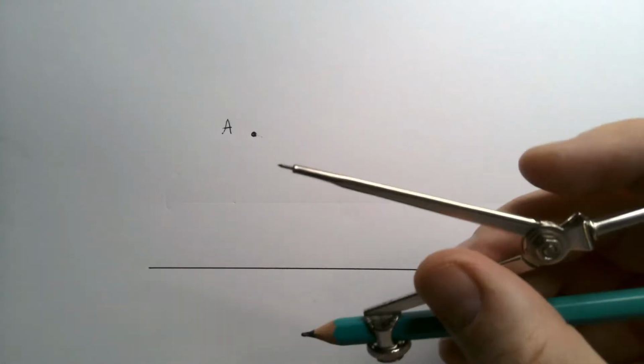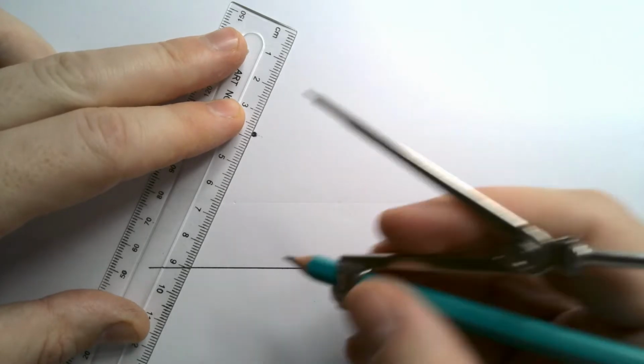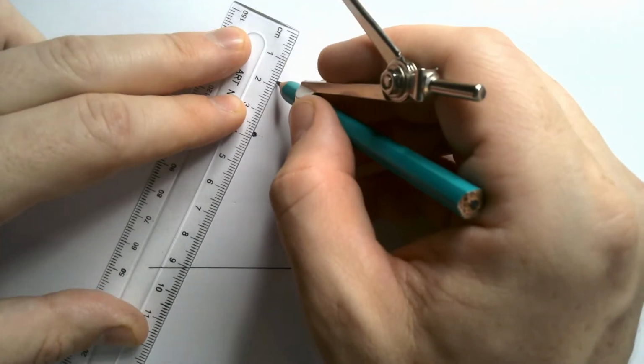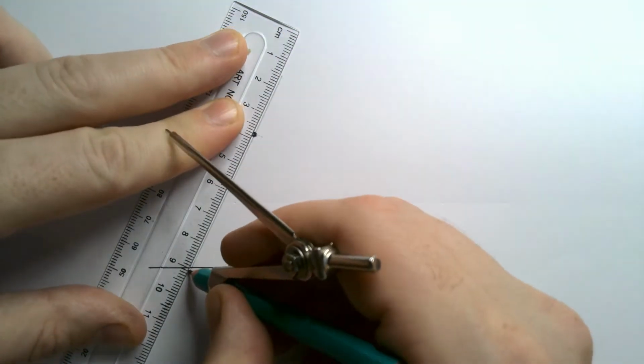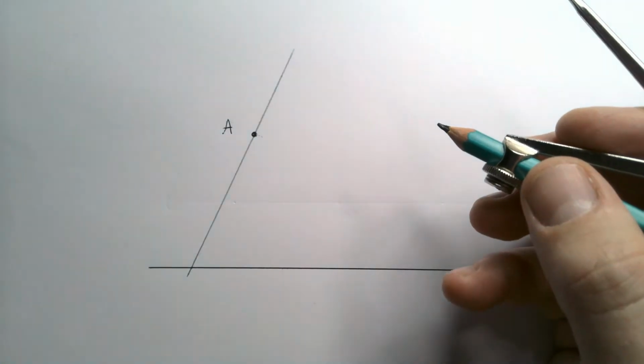So the first thing we're going to do is draw a line from A through the original line. I just give it a little bit of an angle. It doesn't matter here as long as it's a straight line. So draw it through A, and I'd even go a bit further than A, like so. That's the first part, step one.